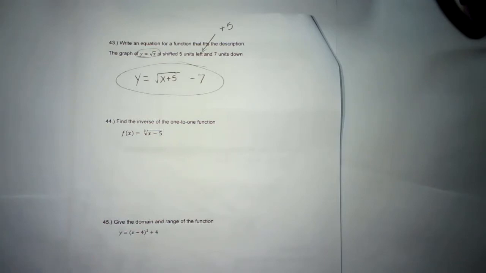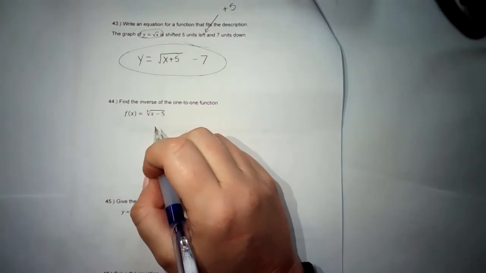Okay. All right, 44. Find the inverse of the one-to-one function. I get a lot of questions going, I don't know what a one-to-one function is. You don't have to. One-to-one means it has an inverse. They're just telling you it's possible to find an inverse, that the inverse exists. Find the inverse. That's it.